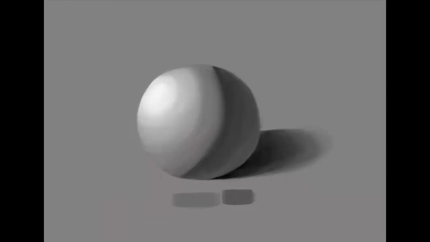So here is the finished sphere. I hope you found this exercise fun and you didn't think it was too boring. In any case, it's necessary in order to properly understand how the light works and how to apply it. If you know how to shape the sphere, then you'll find the portrait much easier. And that's what we're going to do in our next lesson, so I'll see you there.